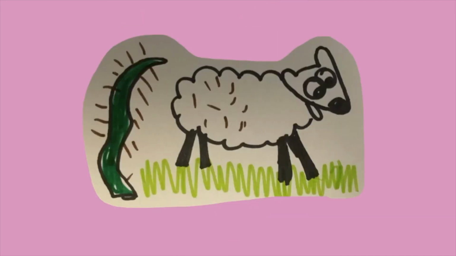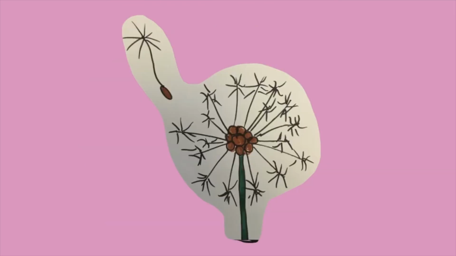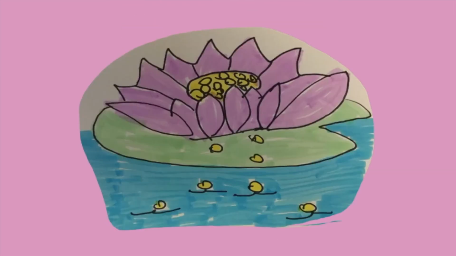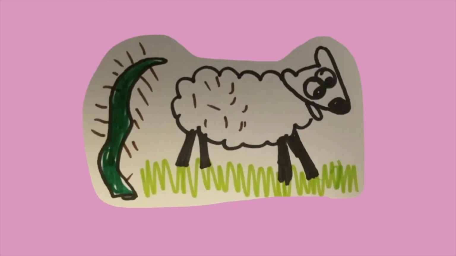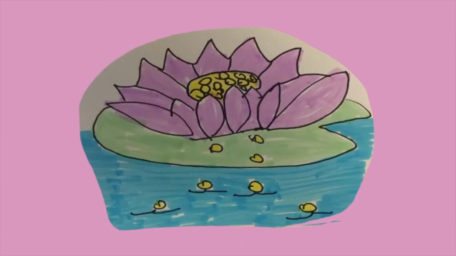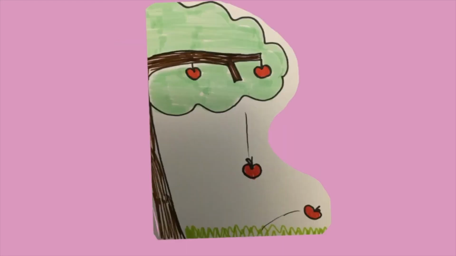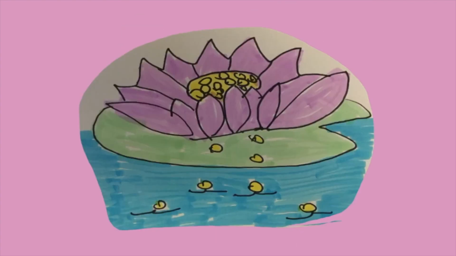Catching a ride. Animals eating them. Explosion. Drop and roll. Water. Wind. Water. Wind. Catching a ride. Animals eating them. Water. Explosion. Drop and roll. Explosion. Wind. Water. Drop and roll.